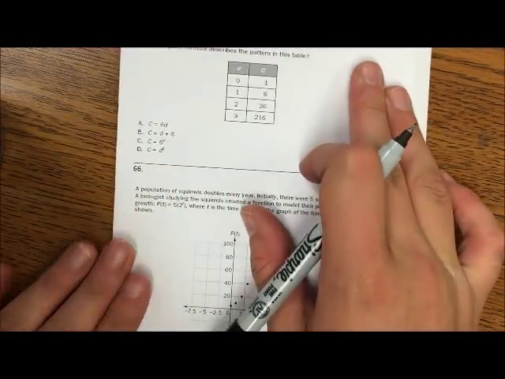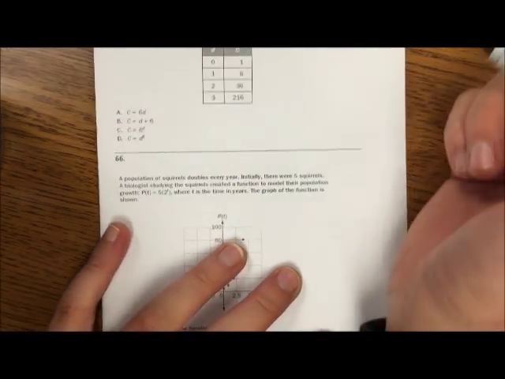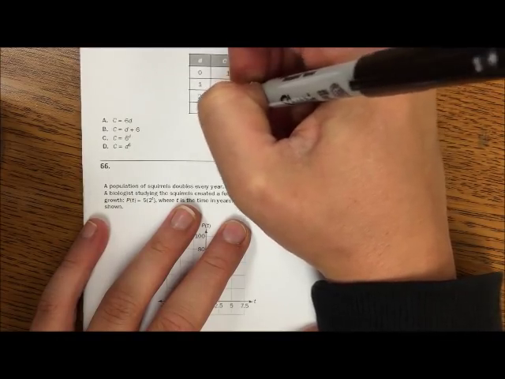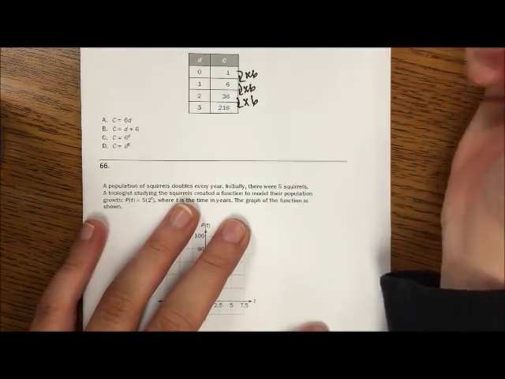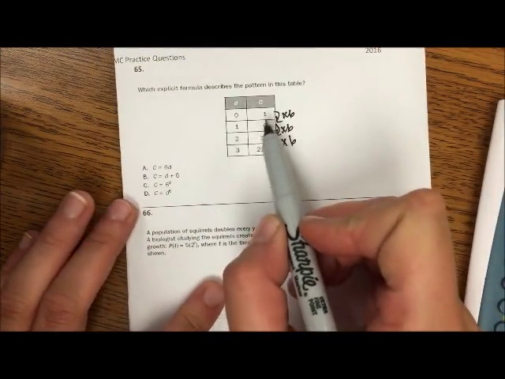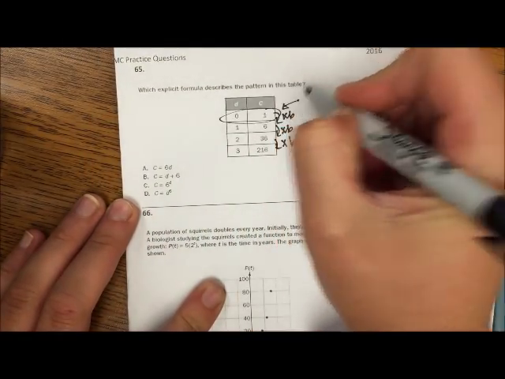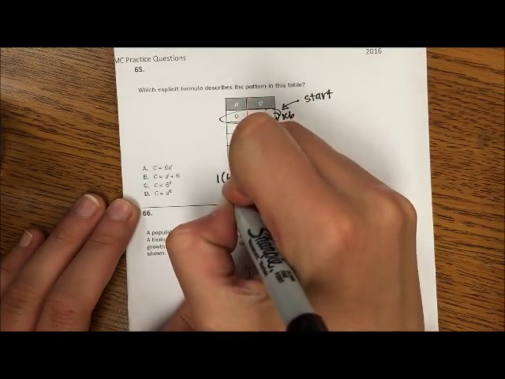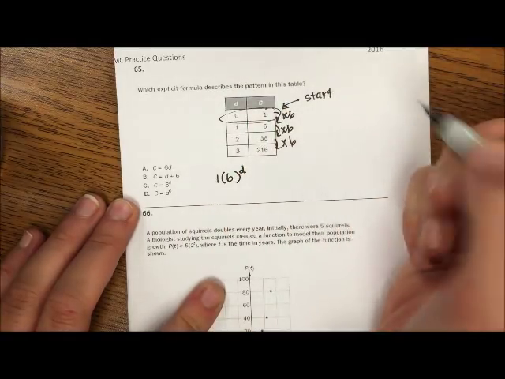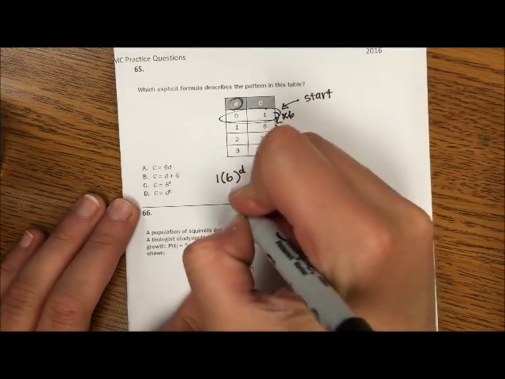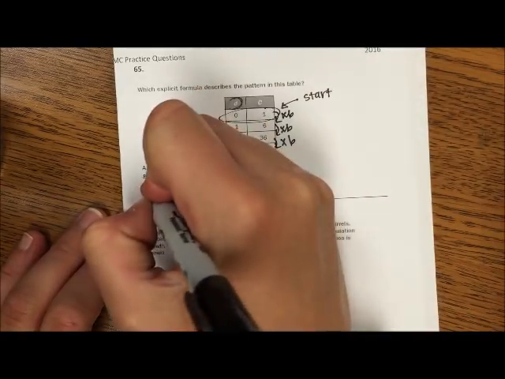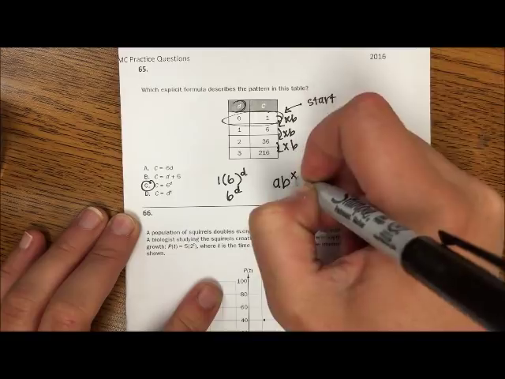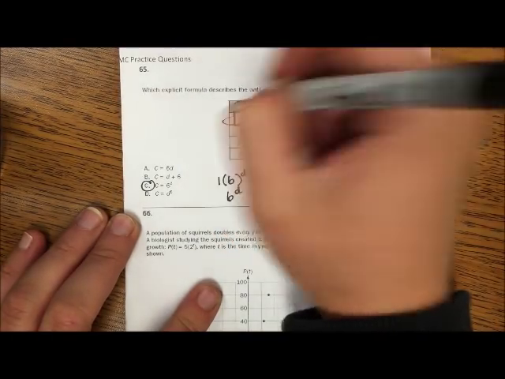Which explicit formula describes the pattern? Okay. So it looks like I'm multiplying by 6 each time. Okay, so that would be an exponential. So how I start would be 1. So how I start times how I change, and it looks like we're going to use D for our term. So 1 doesn't really do anything, so 6 to the D would be C. All right, how I start, how I change to the X. And how you start is when X is 0.